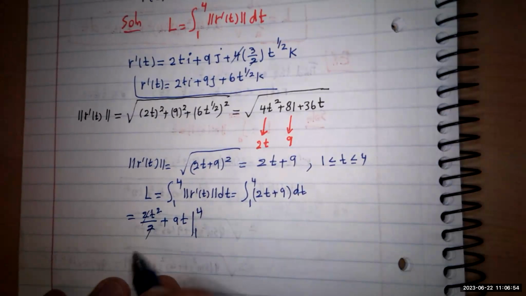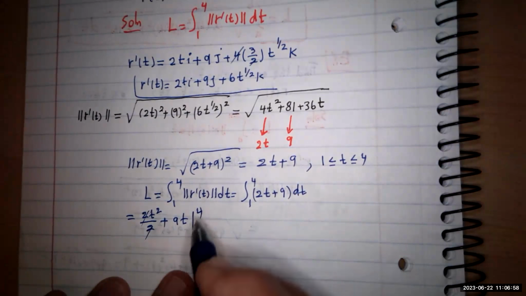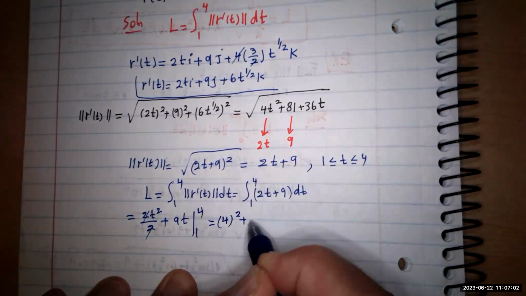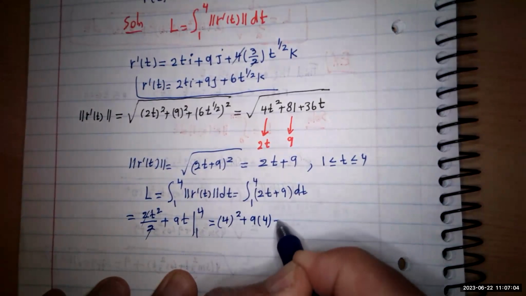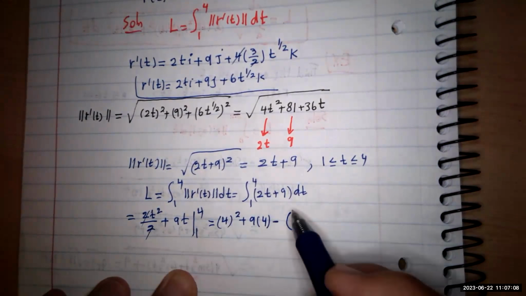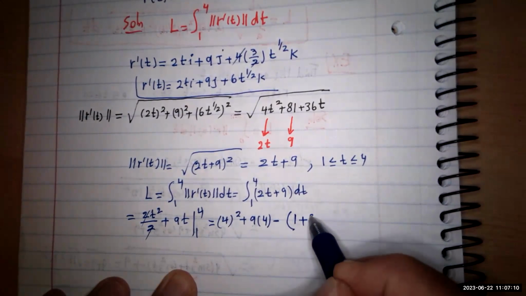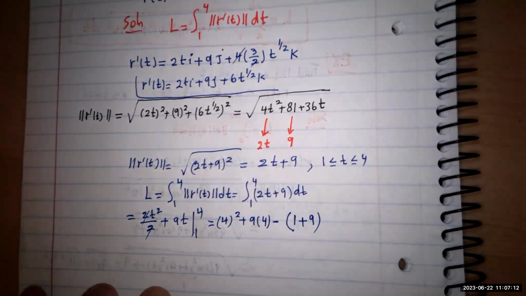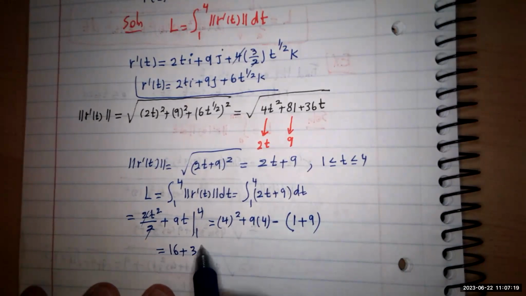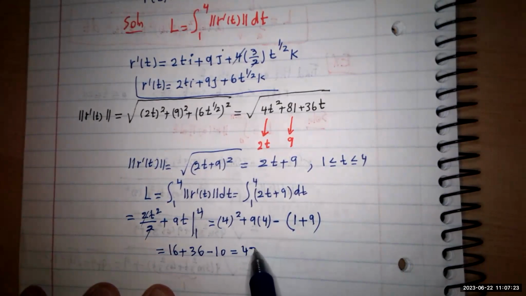So these two would cancel out, and that makes it 4 squared plus 9 times 4, minus, if you put t equal to 1, that gives 1 plus 9. So this is going to be equal to 16 plus 36, which is 52, minus 10. 42 is going to be the final answer.